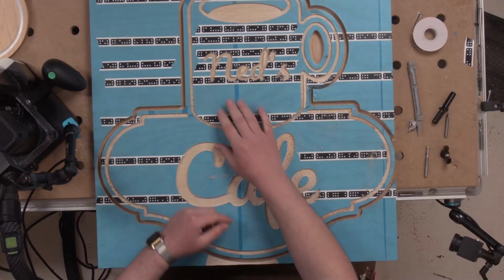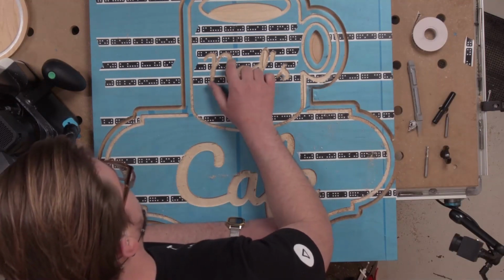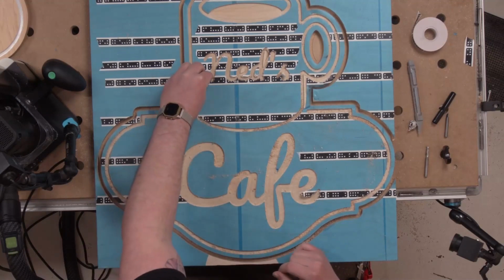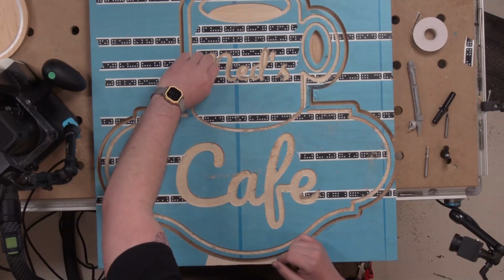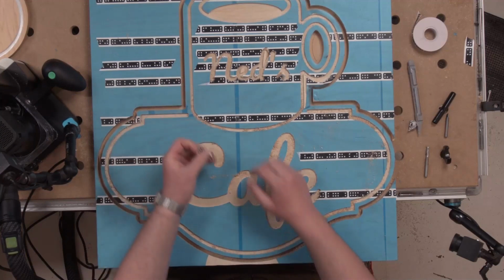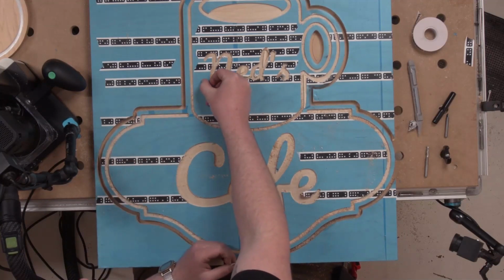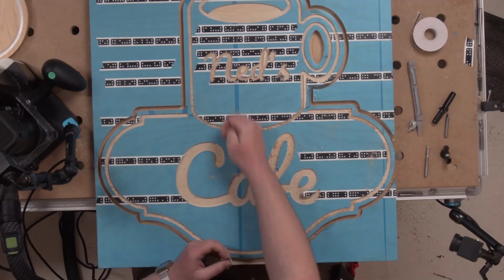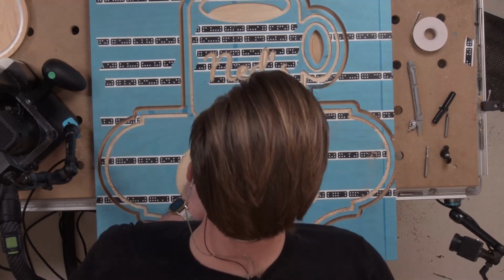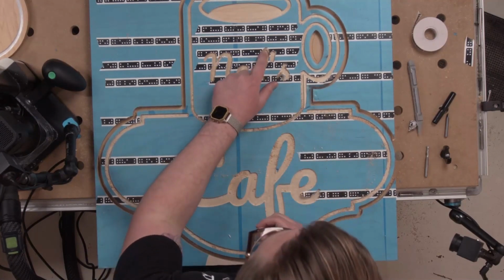Ned's Cafe. I still got nice clean lines on the Aura mask because of that down cutting bit. Once you peel the shaper tape away, it kind of reveals how clean the Aura mask is. But yeah, we're good. Might have to put a little bit more there and there.